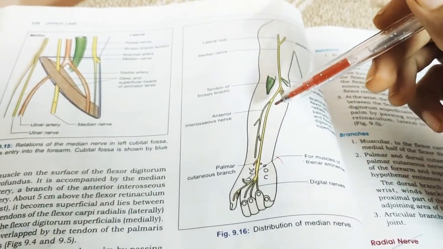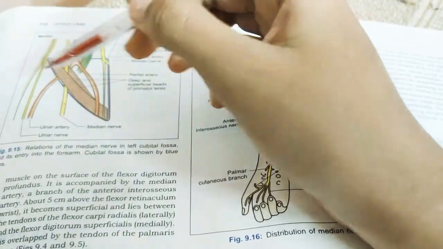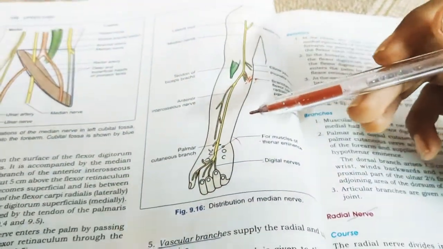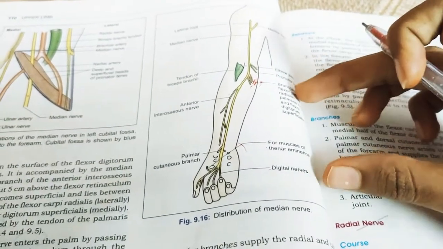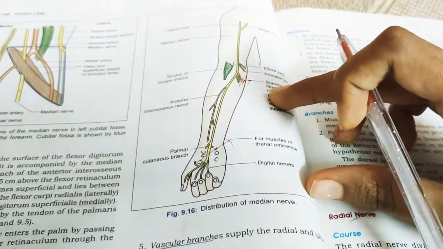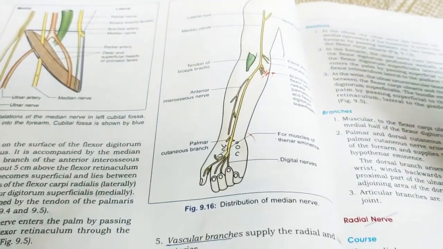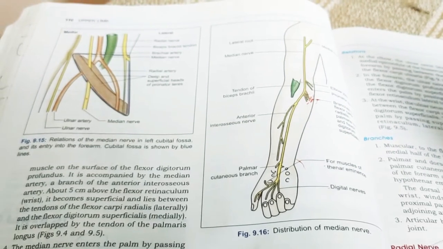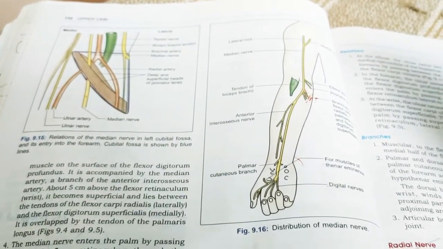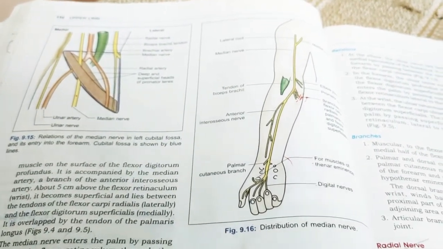To the ulnar nerve they give the communicating branch by means of the median nerve. So this is about the median nerve. Very simple. It is its branches, how it's passing, what and what. So next we'll discuss the ulnar nerve. Actually, the ulnar nerve is also called the musician's nerve.